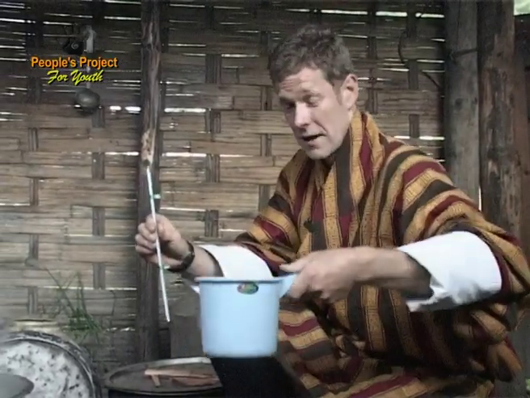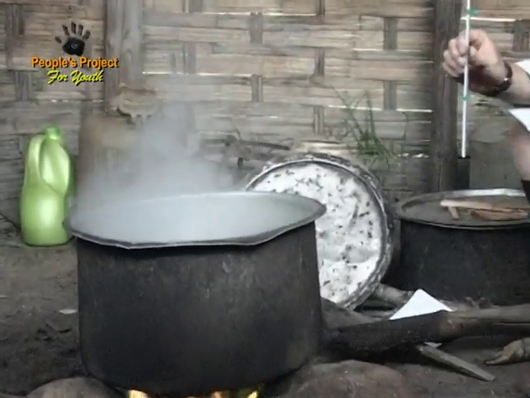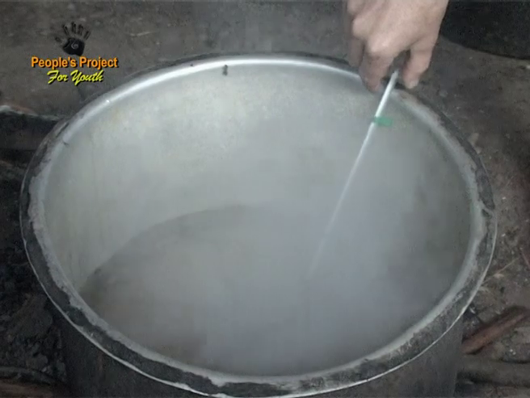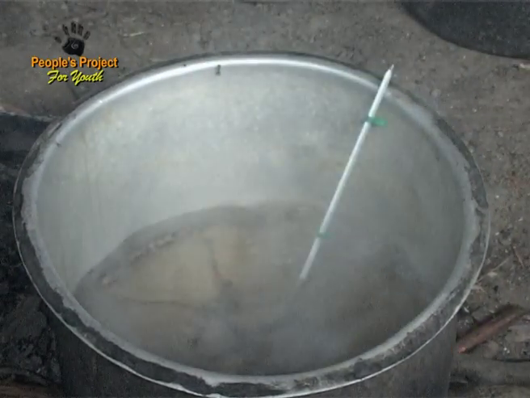So here we are at Bumthang, 3,200 meters above sea level. Now the rule is, water at sea level boils at 100 degrees. Can you predict what it's going to be doing at 3,200 meters? And we'll just wait for it to boil.